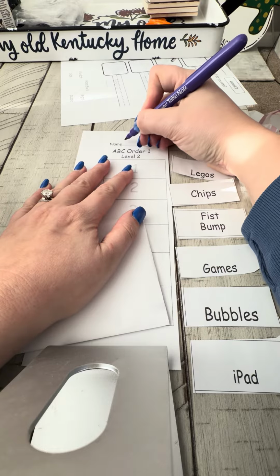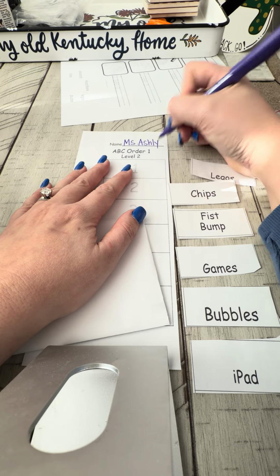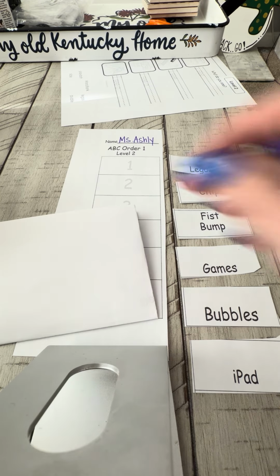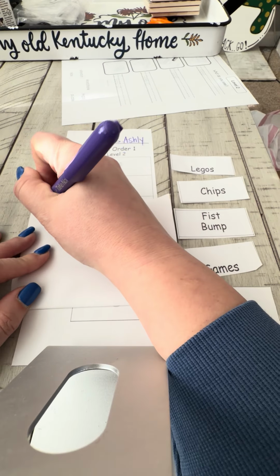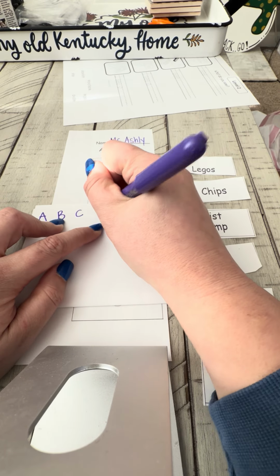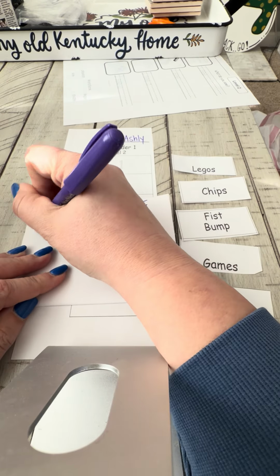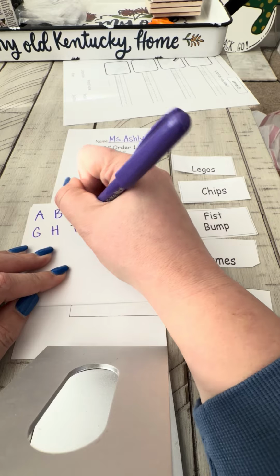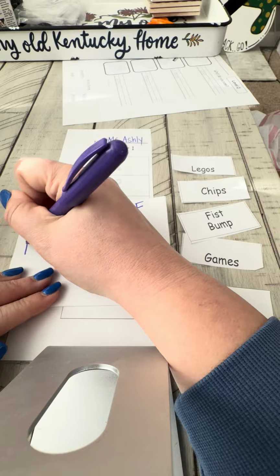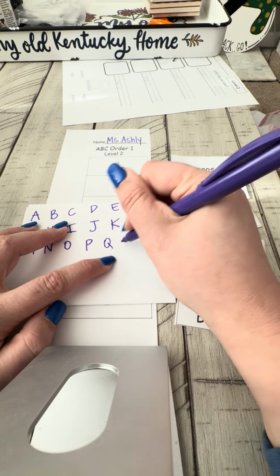All right. Actually, I'm going to put my name on it because I forgot to do that. Okay, so what I do is I always make us an alphabet chart. It doesn't have to be in any particular size or anything, just as long as we can write out the letters and go through each one as we're putting the words in order.